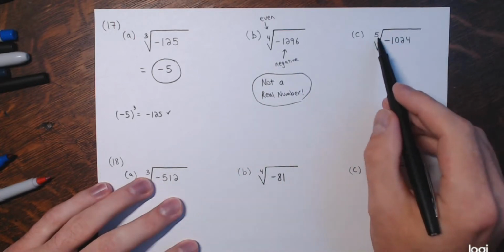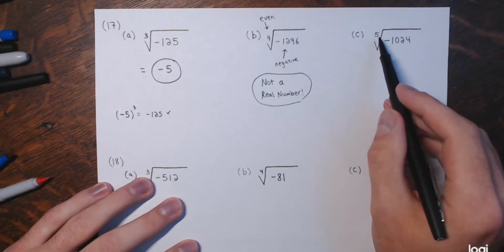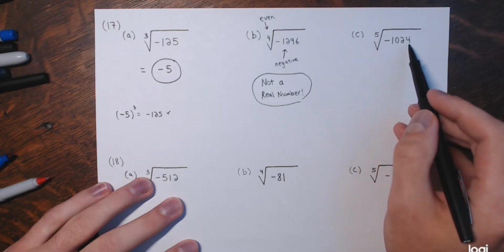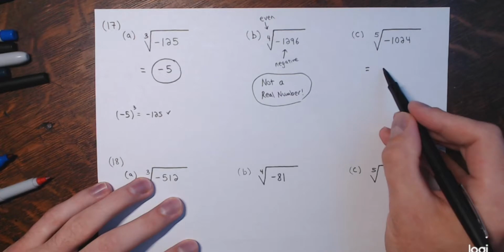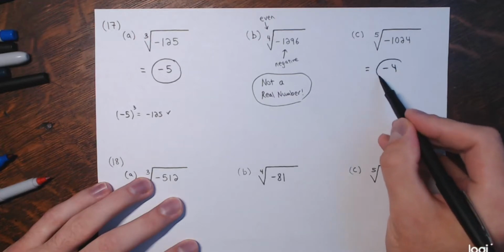Part C, we're back to an odd root. Fantastic. What's the fifth root of -1024? Now we saw the fifth root of 1024 earlier. That was 4. So this would be -4. And I said that earlier.